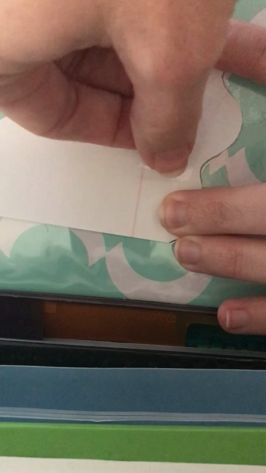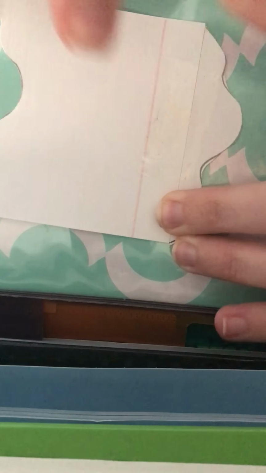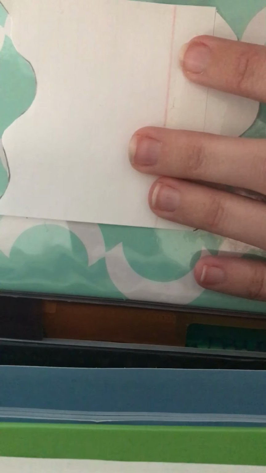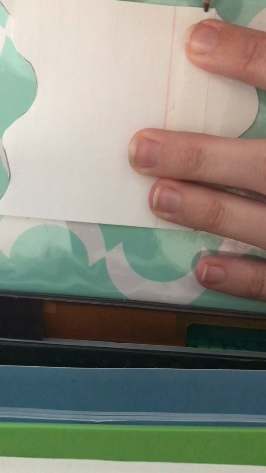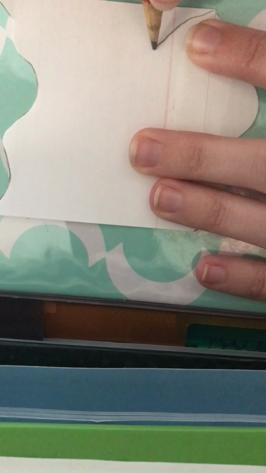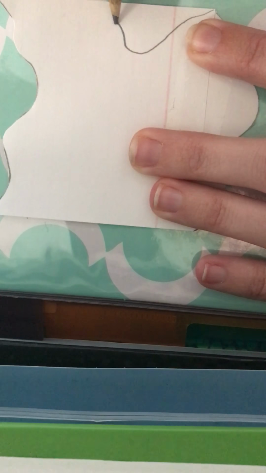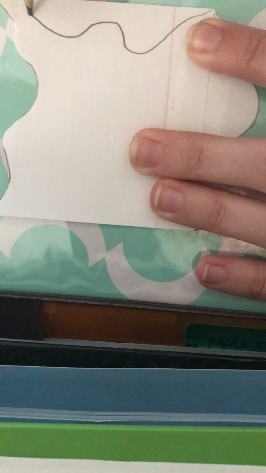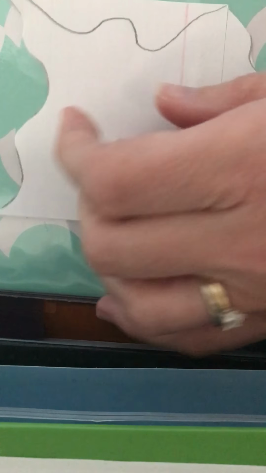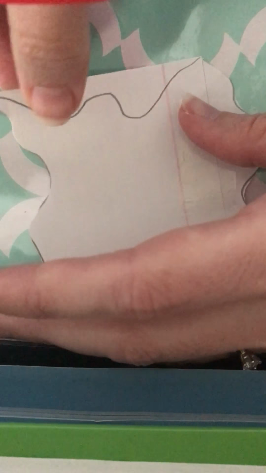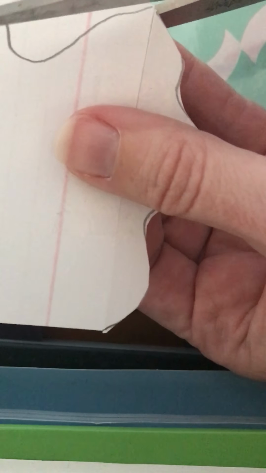We're going to tape it right here. Alright, now I'm going to make another design on this side. Let's go for... There we go. I'm going to cut this out. I'm going to slide it to the other side.